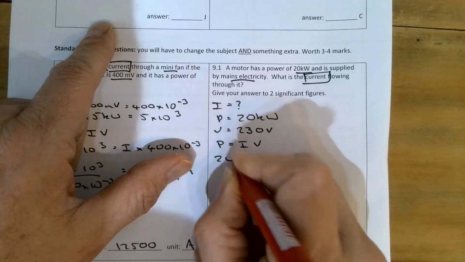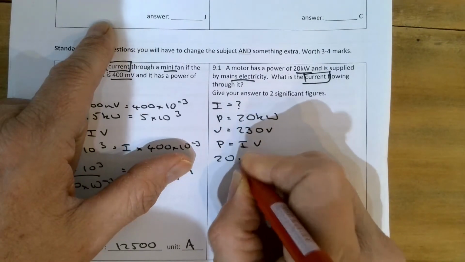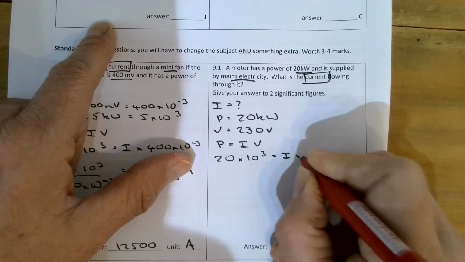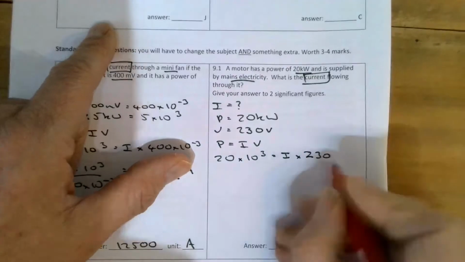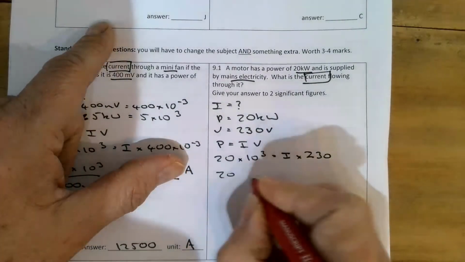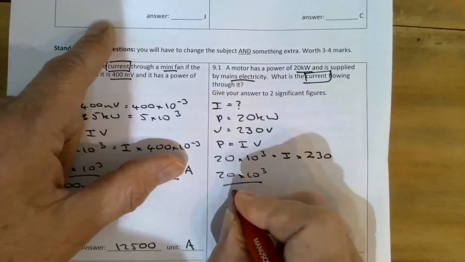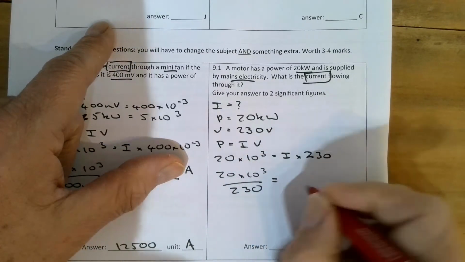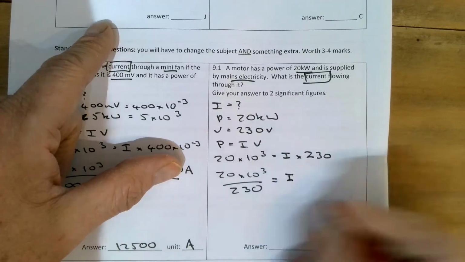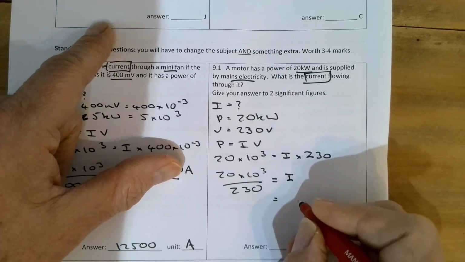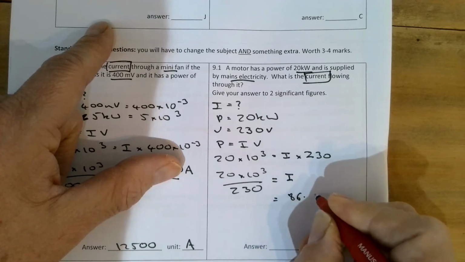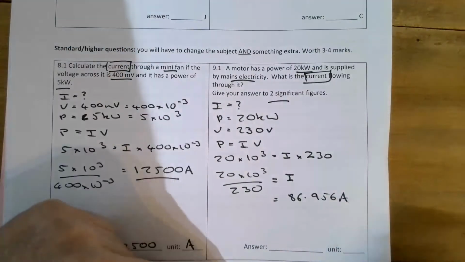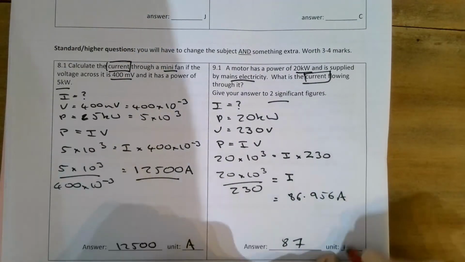Substitute my numbers in. So 20 kilowatts is 20 times 10 to the 3, and that's equal to I times 230. Divide both sides by 230, and that will leave I equal to 20 times 10 to the 3 divided by 230, which is equal to 86.956 amps. It says here two significant figures, so I'm just going to call that 87 amps.